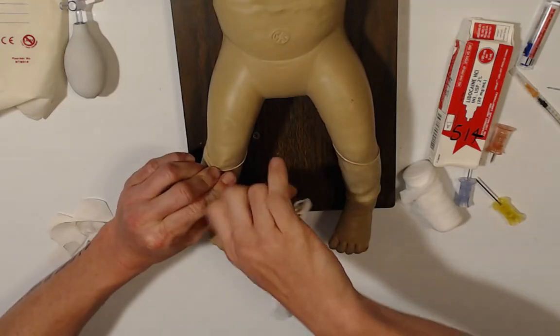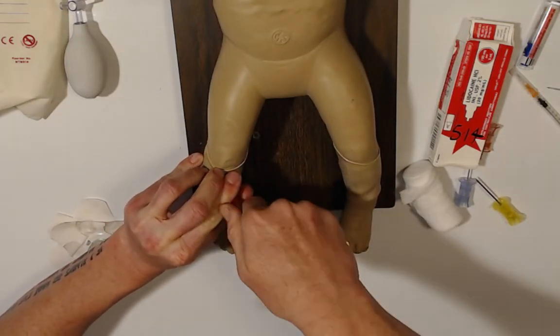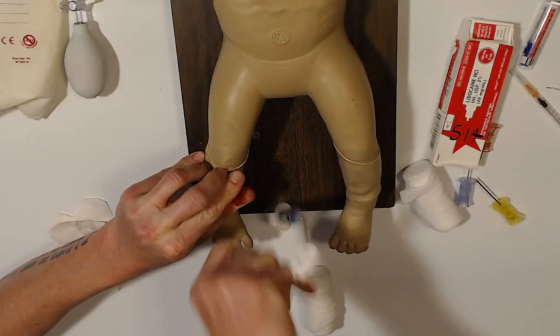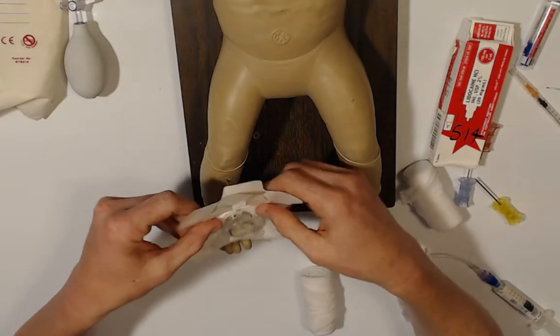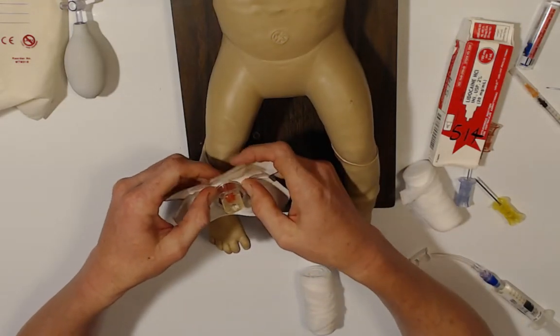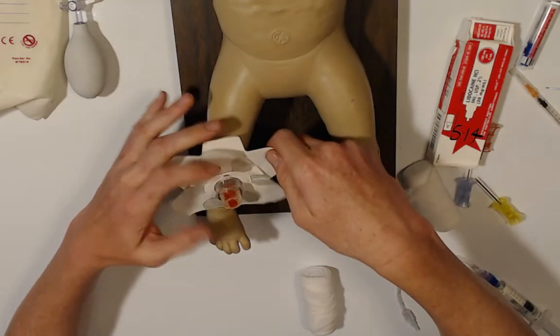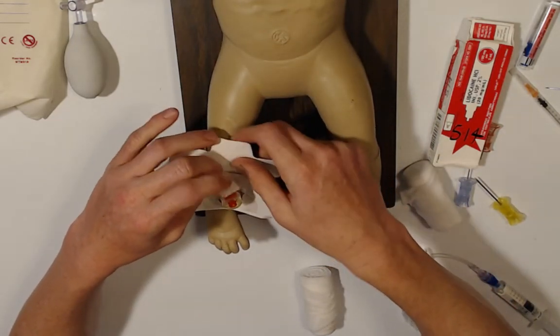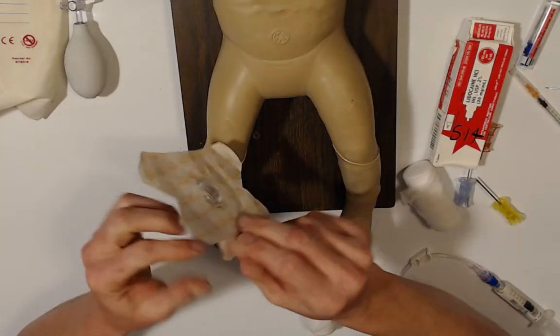Again, if we want to use the other device to secure it, this little triangle device, this would go over the top of it, okay? And then we would pull, I guess on this one, usually there's 2 pieces of wax paper.